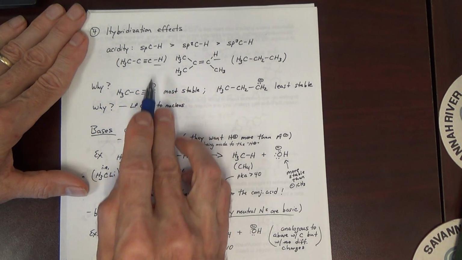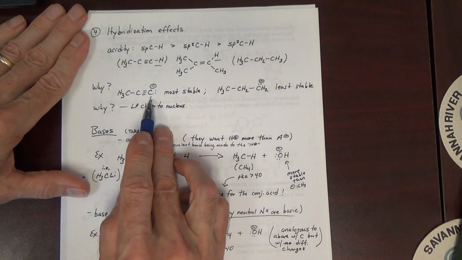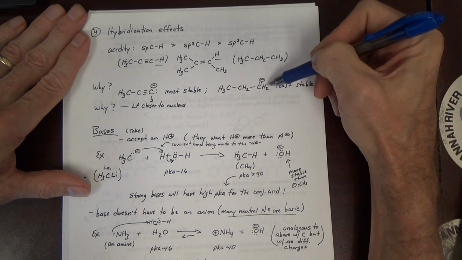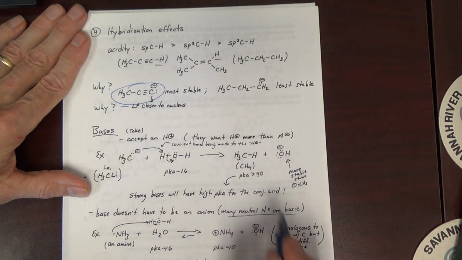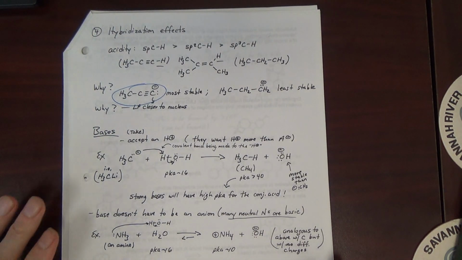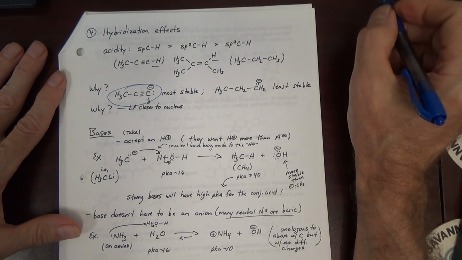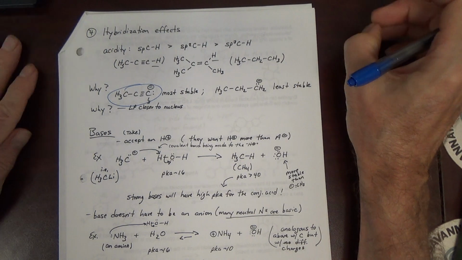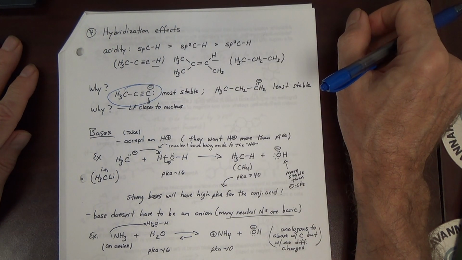Why is this more acidic? Let's consider the conjugate base. Here. And then we'll show the one on the far right, the conjugate base here. All right. And this is more stable. Why? Well, they're both carbons, so it's not an electronegativity effect. Since they're both carbons, it's not a size difference. There's no resonance here. This is purely a hybridization effect.